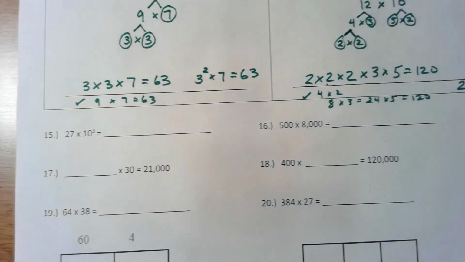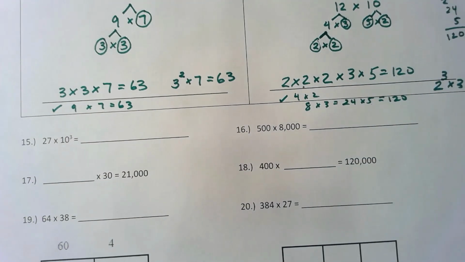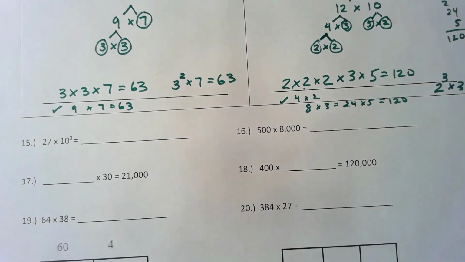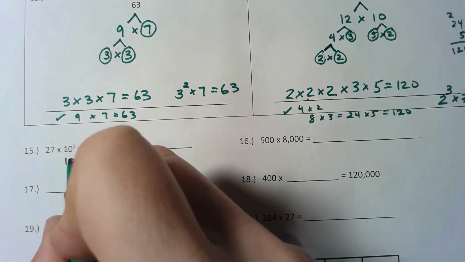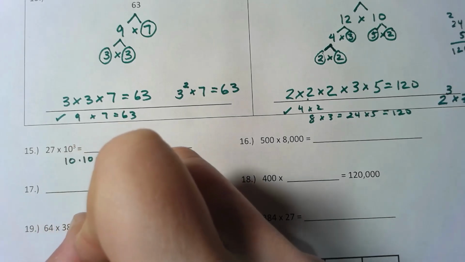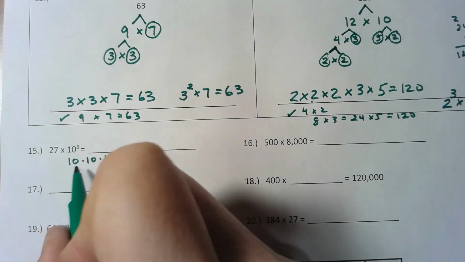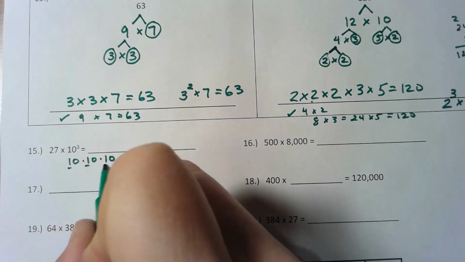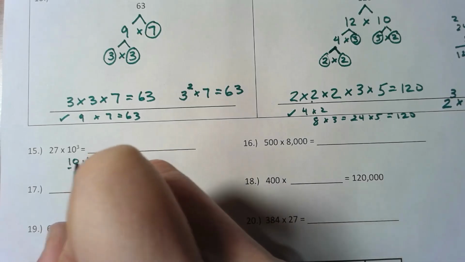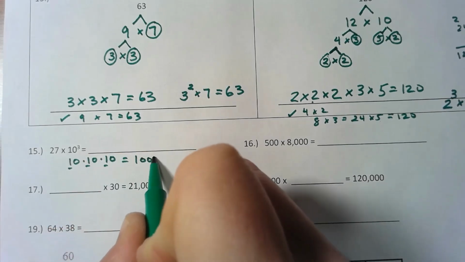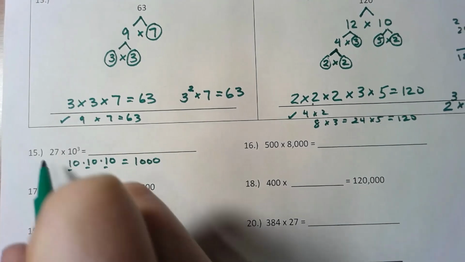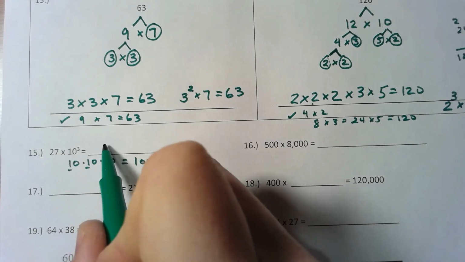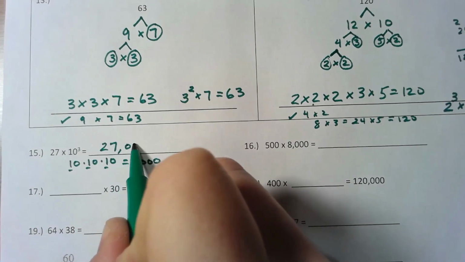Question 15 says 27 times 10 to the third, so we're trying to evaluate this expression. 10 to the third means 10 times 10 times 10. So that means 1 times 1 times 1 with 1, 2, 3 powers of 10. So 10 to the third is the same thing as 1,000. I want 27 times 1,000, which is 27,000.